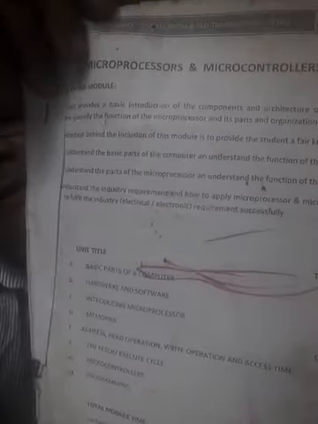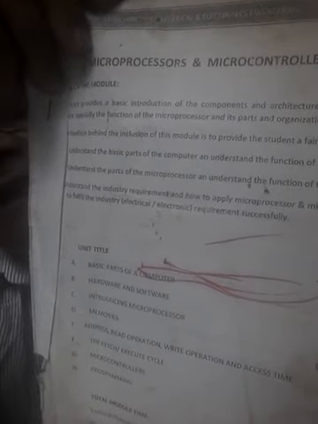Today we are going to discuss the subject microcontroller and microprocessor. This subject contains the beginning module, basic parts of the computer, and the second one, hardware and software. These two modules are discussed together because it is easy to understand the computer system.